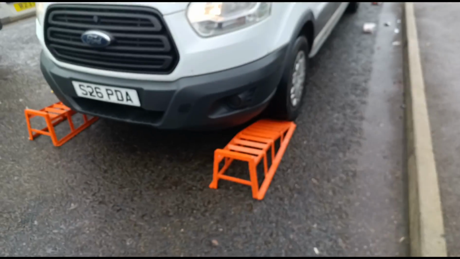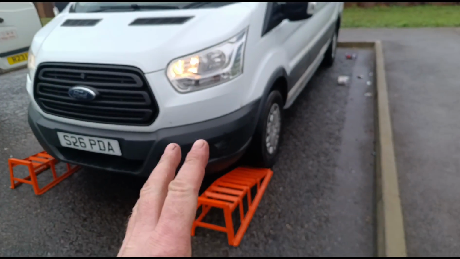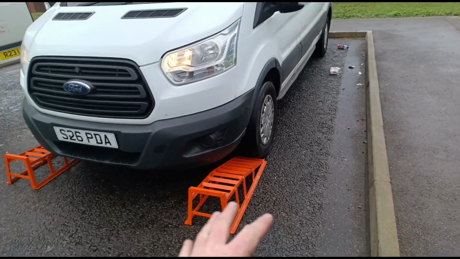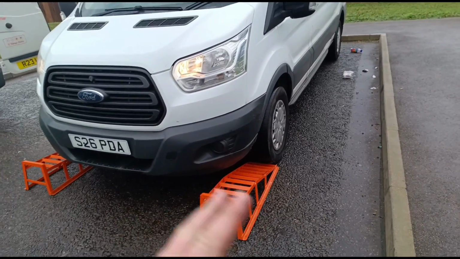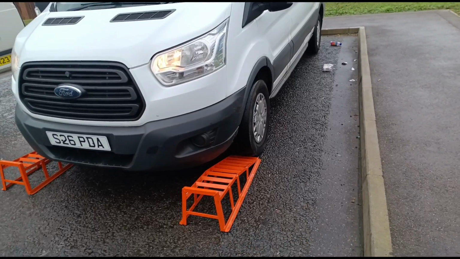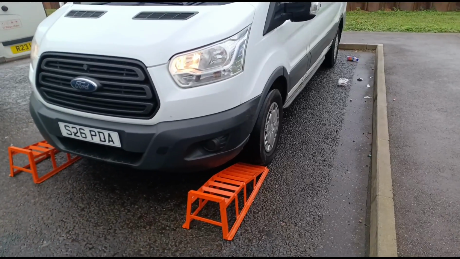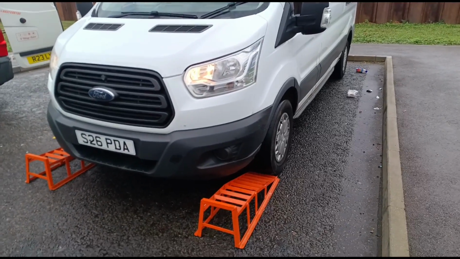Okay, so I've called around a few places and we can't get hold of those sensors. Now what I'm going to do is put it on some ramps and check the wire into the sensor. Hopefully we might be able to get it sorted out straight away if it's a wiring issue, but we'll have a look and we'll get straight to it.